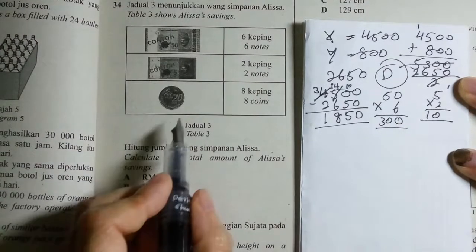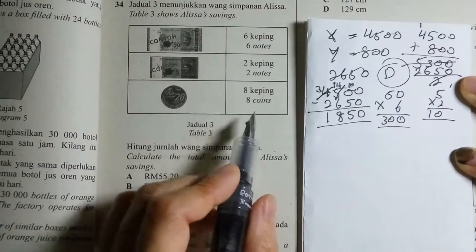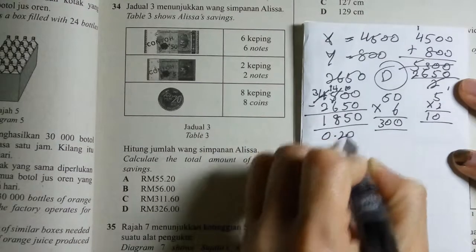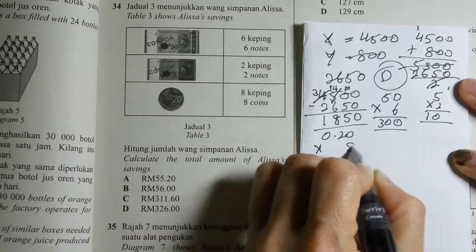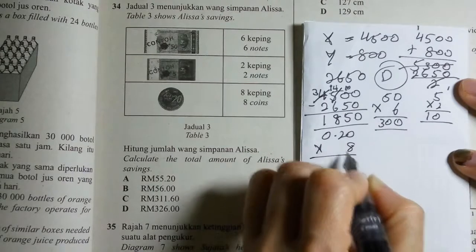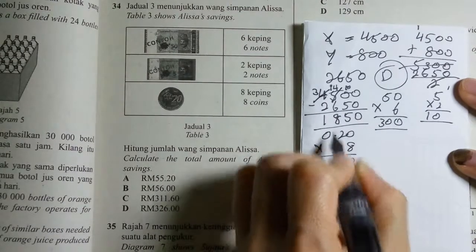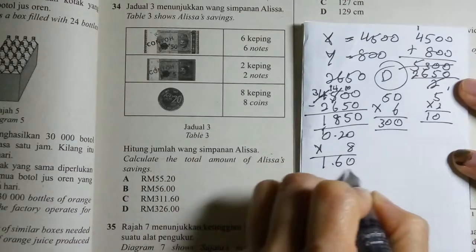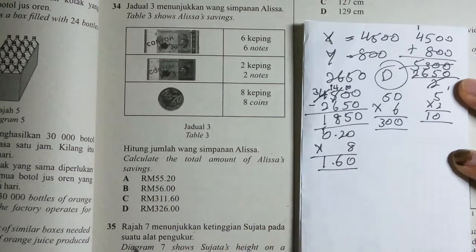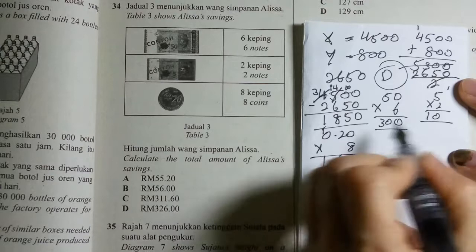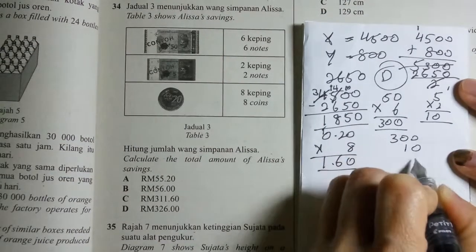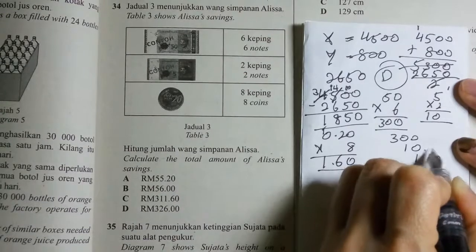10 ringgit, right? Now there are 20 cents here, and there are 8 of them. So remember, 20 cents is 0.20 times 8. 0 times 8 is 0. 2 times 8 is 16, right? 1 up here. 0 times 8 is 0. Plus 1, it becomes 1. So it's 160. So the total amount of Elisa's savings would be to add all of these up. Okay, so it's 300 plus 10 plus 160.